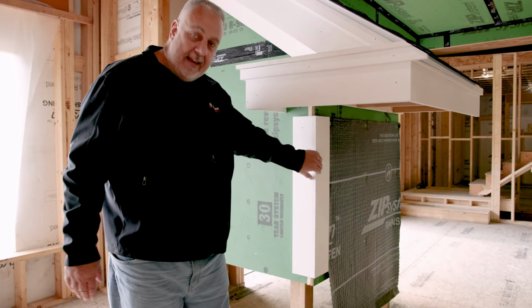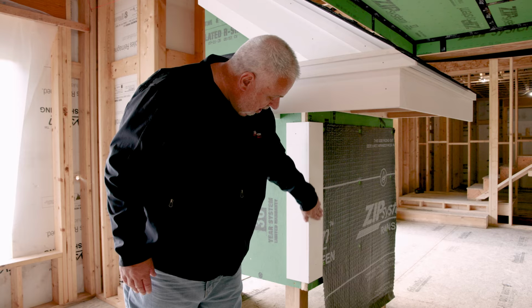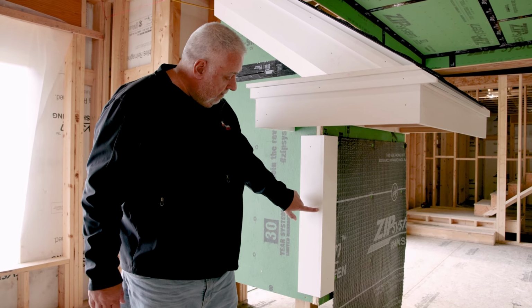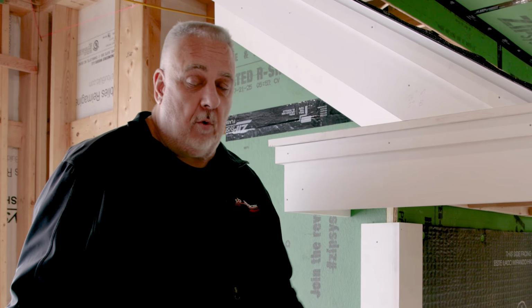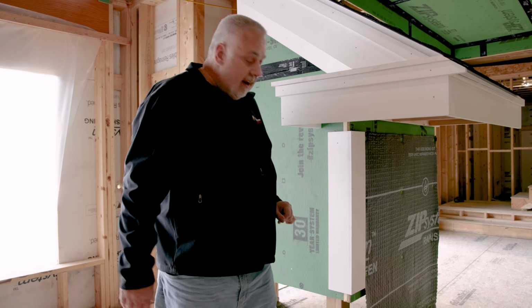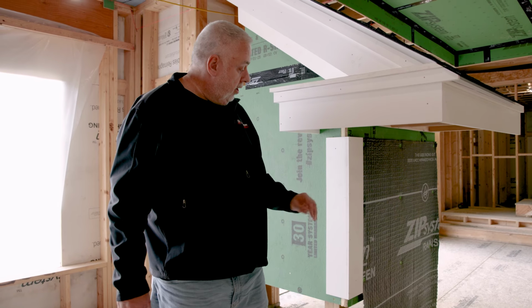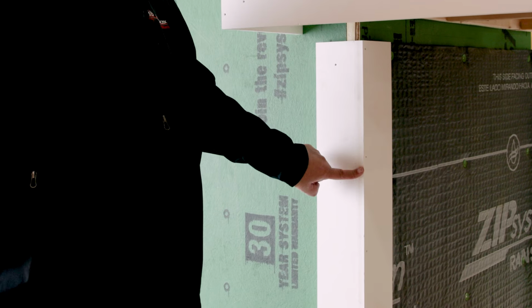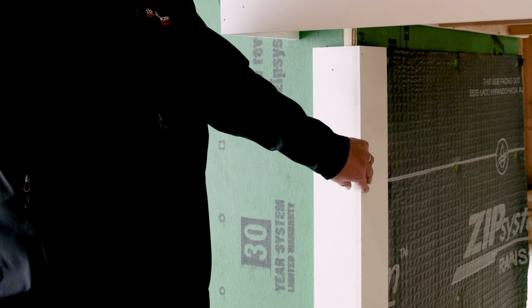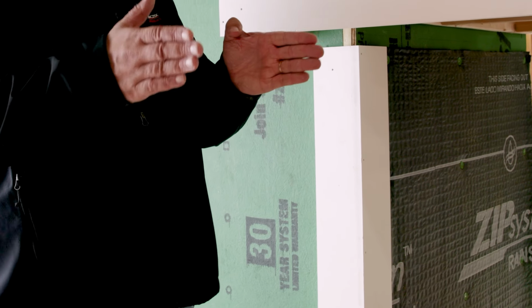You can see we have our AZEK exteriors. This is all of our trim molding. So we're doing a 5/4 corner board. We typically do a 5/4 by 5 and 5/4 by 6. So 4.5, 5.5. They meet there, so we get that 5.5 inch corner. A little tip, we always put the end of the face board on the side of the house. So the face board faces the front.